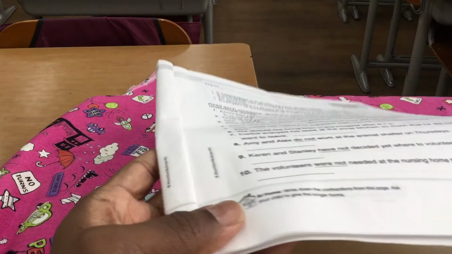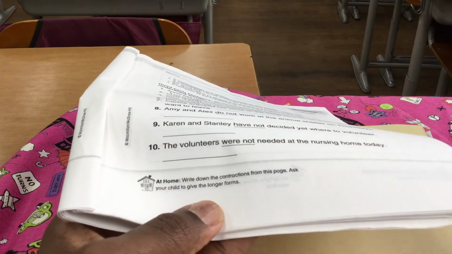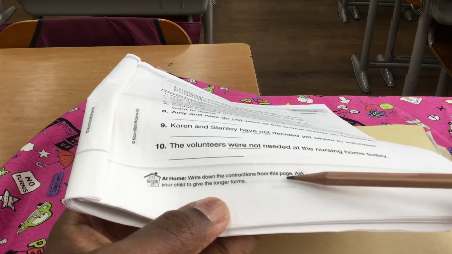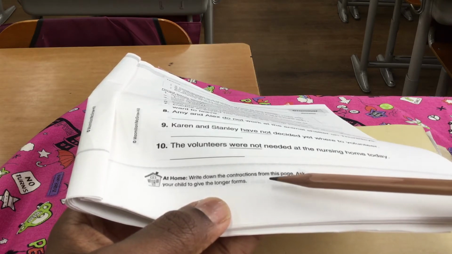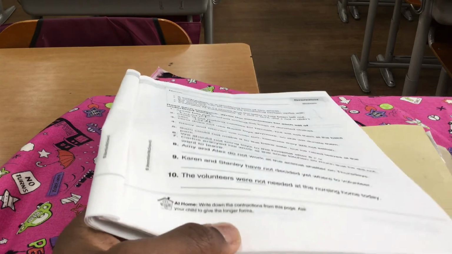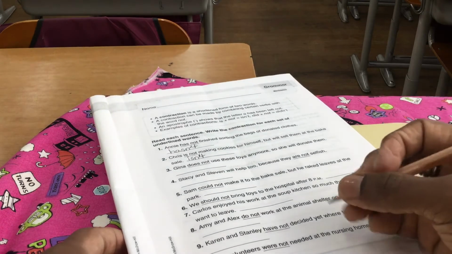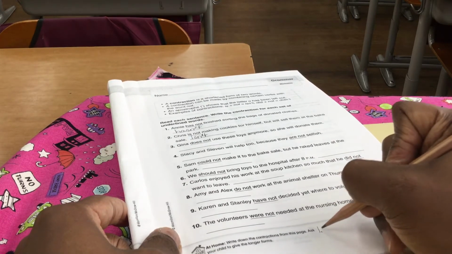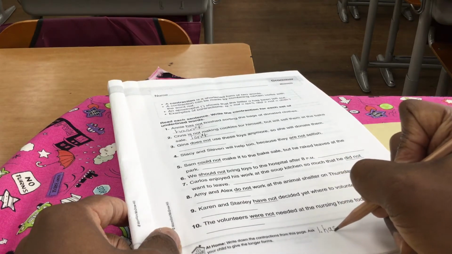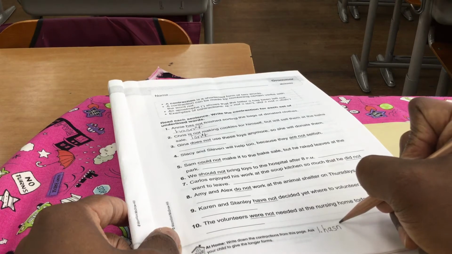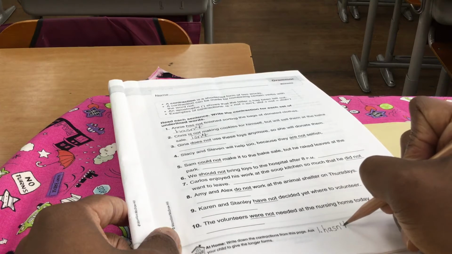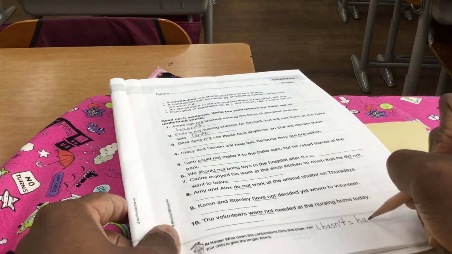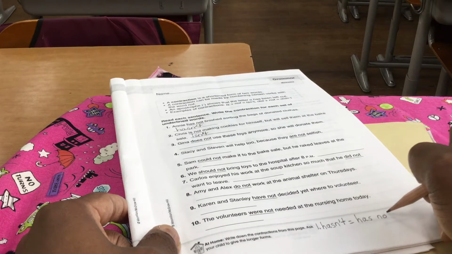If you need extra practice, please look here. It says, write down the contractions from this page, and then write the longer forms. So for example, you can make a list. You can say, hasn't. That's the same as has not. That's the long form. Okay?